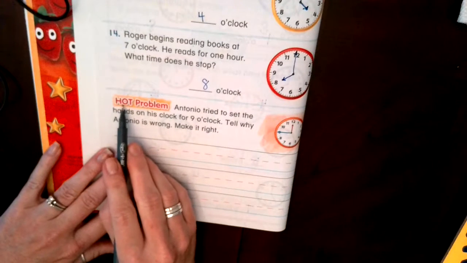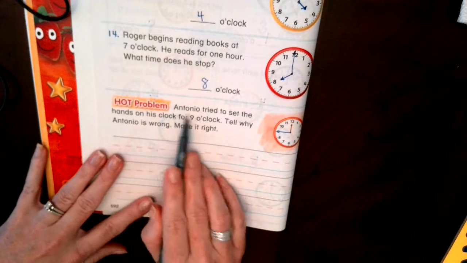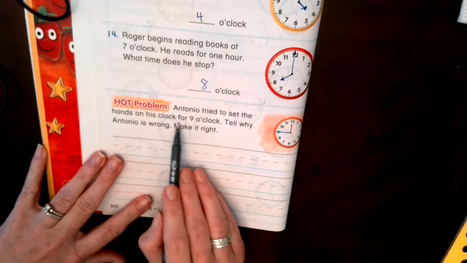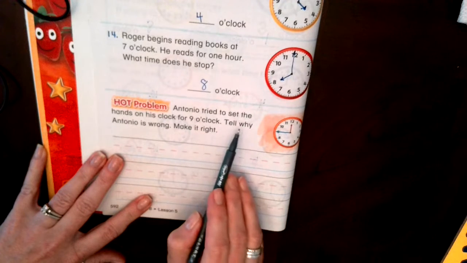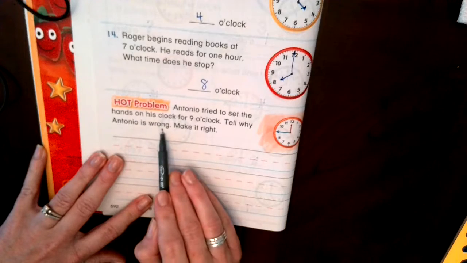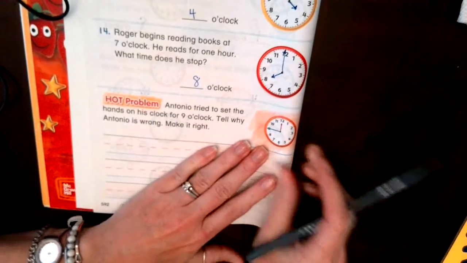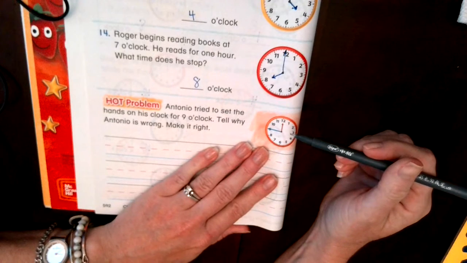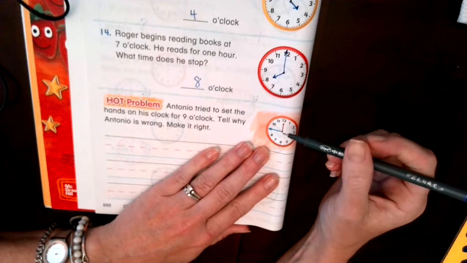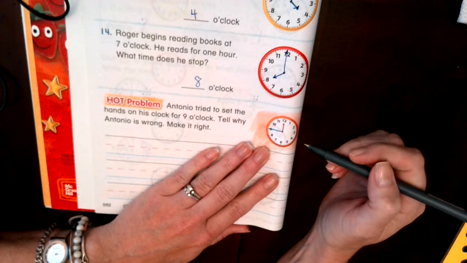Hot problem, higher order thinking. Antonio tried to set the hands on his clock for 9 o'clock. Tell why Antonio is wrong. Make it right. So you see this clock? What did Antonio do that's not correct? Well, let's see. If we wanted to say 9 o'clock, where does the minute hand have to be?